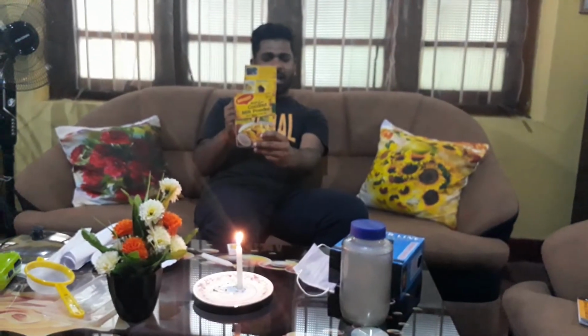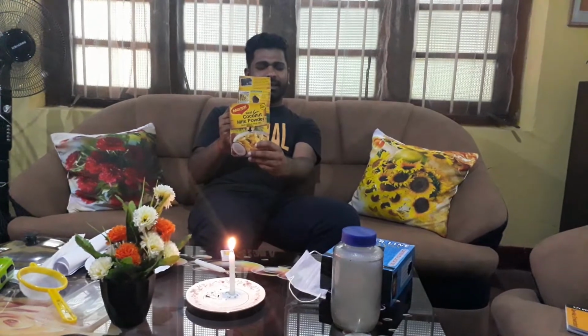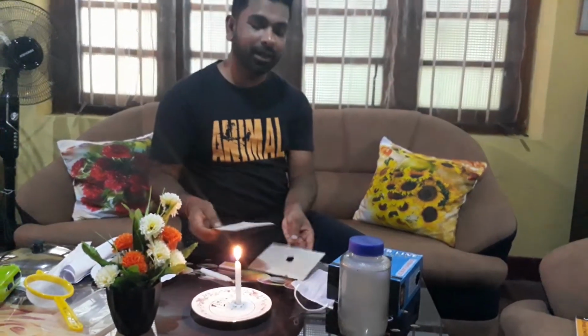Now I move one hole away from the straight line. Now I can't see the flame of the candle. So from this activity, which you can also do at home, we can come to a conclusion that the light goes in a straight way.